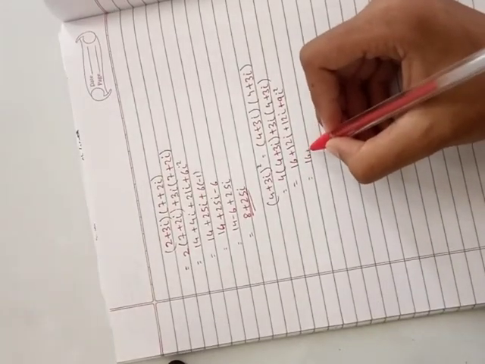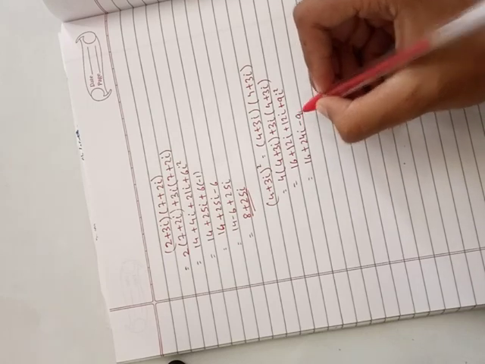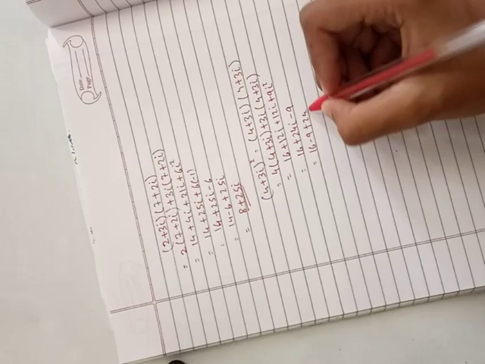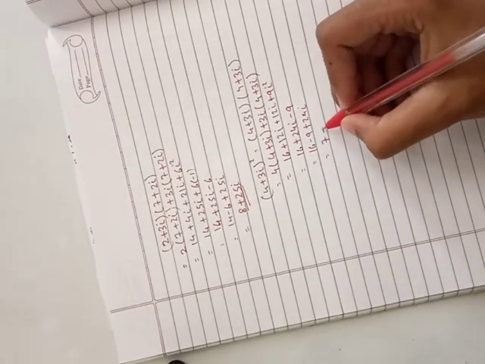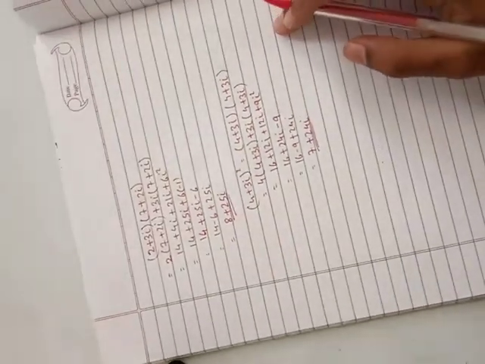It will get 16 plus 24 iota, and it will get minus 9. 16 minus 9 plus 24 iota will get 7 plus 24 iota as our answer.